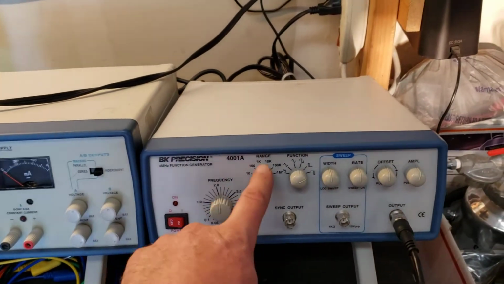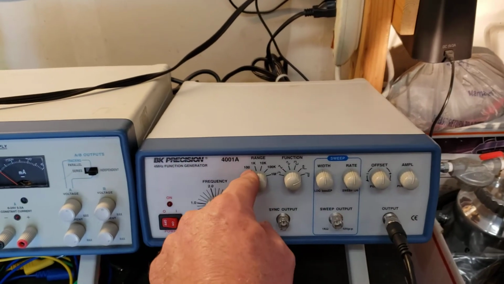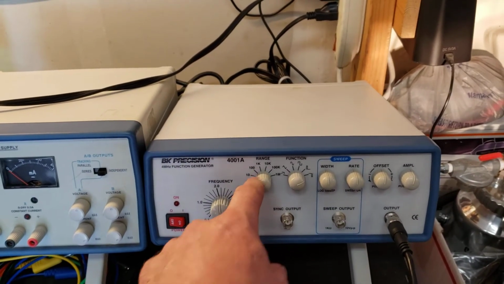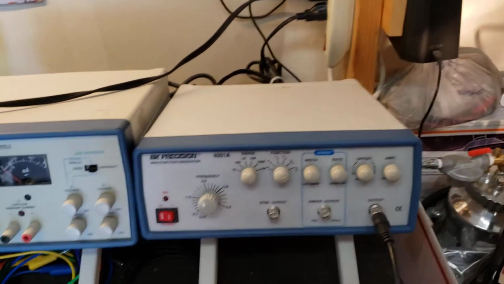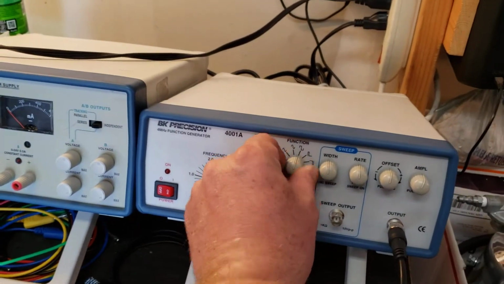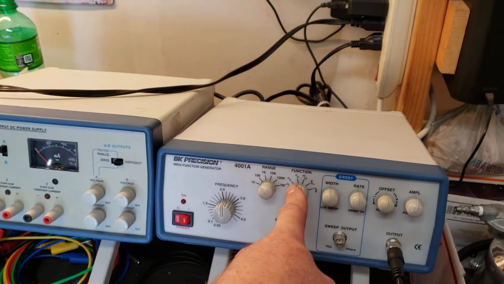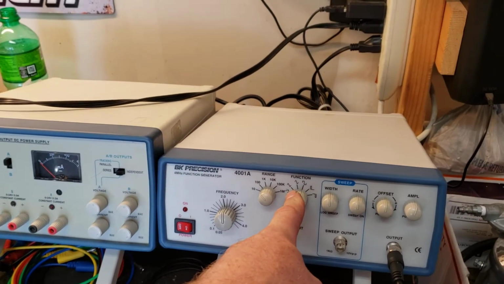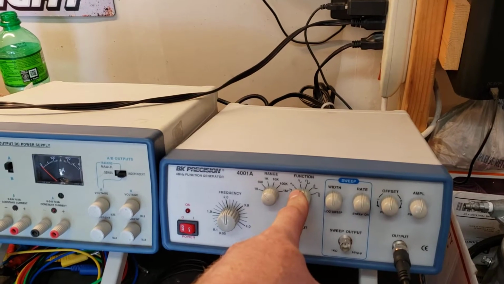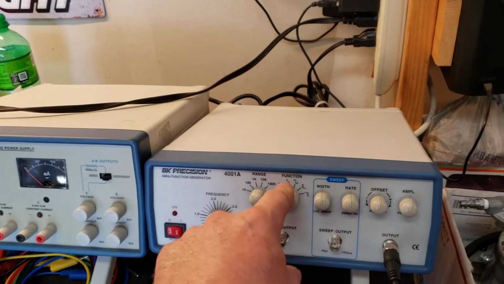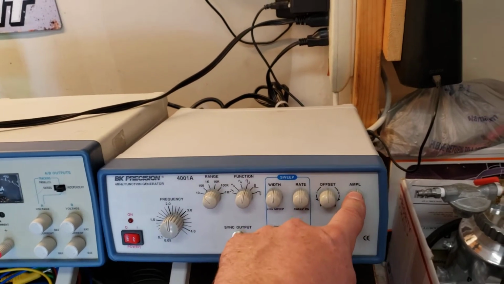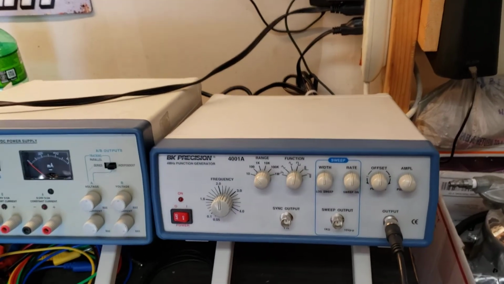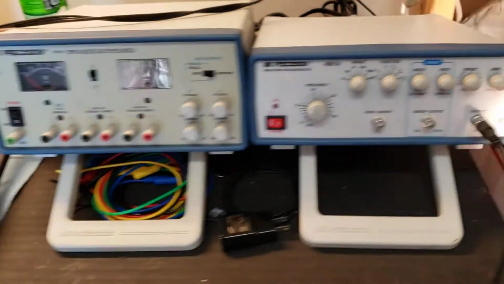So you got your frequency. We're going to go on 100 hertz. Then coarse adjustment, your fine adjustment. We're going to go on to a square wave because you got triangle wave, sine wave, and square waves. We're going to go on this square wave. Don't worry about the sweep. Don't worry about the offset. And we'll get the amplitude set to plus or minus 400 millivolts. We'll go ahead and get that scope set up right now.